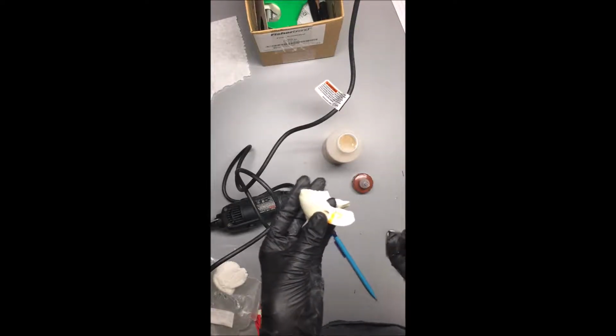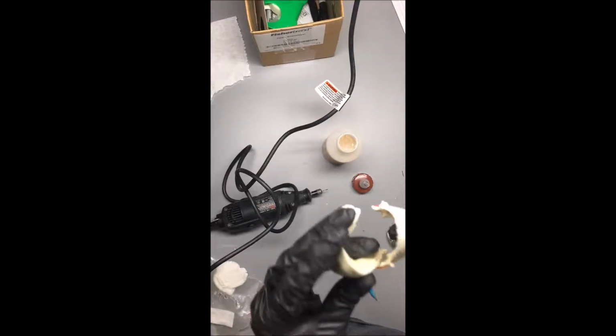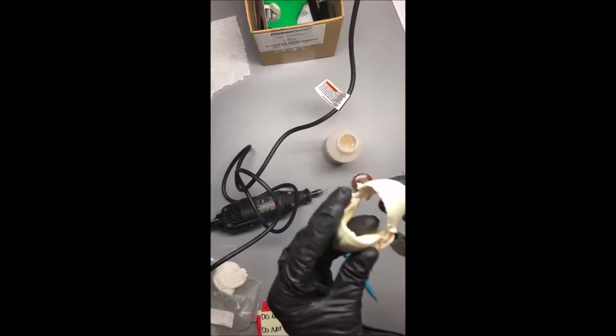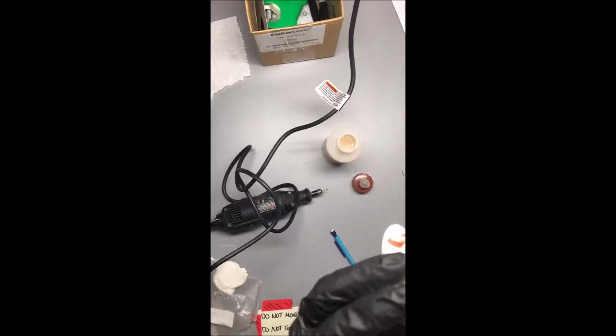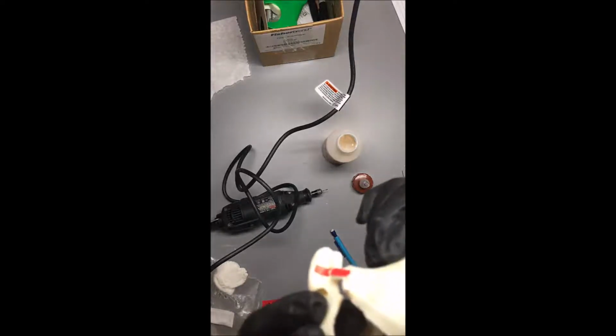So now that I've done that, I'm going to line these two holes up just to make sure that they're in the correct place. They are. I can line them up. I'm going to look at the other bone, and it looks good. I might make the wire a little longer, but it's in the right place.